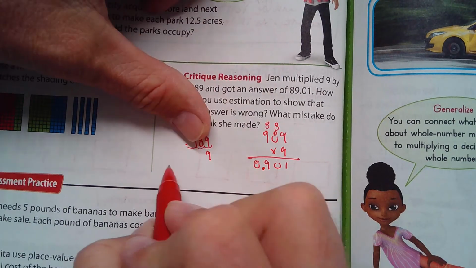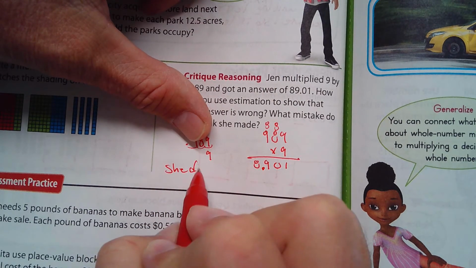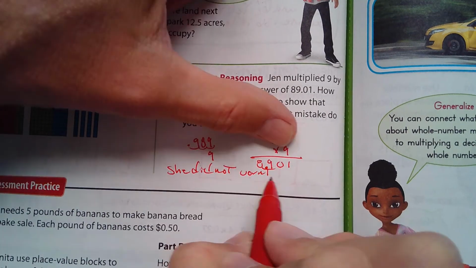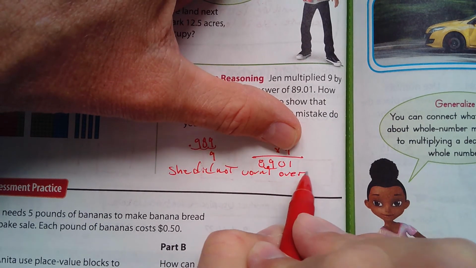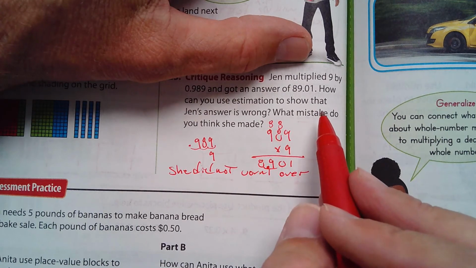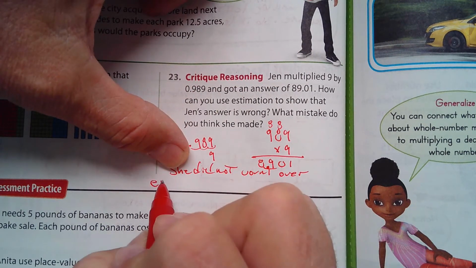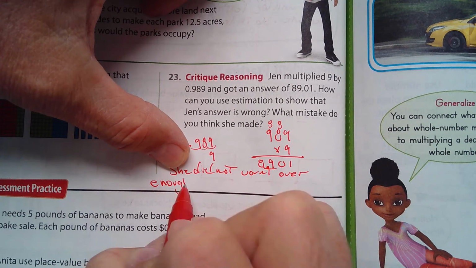She did not count over enough decimal places.